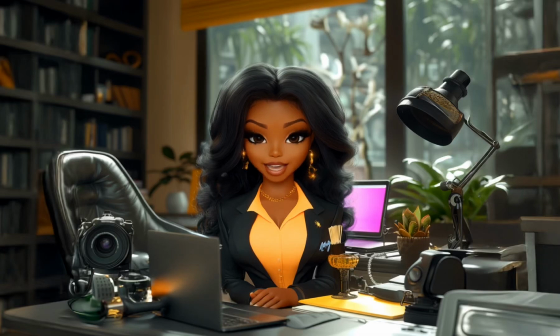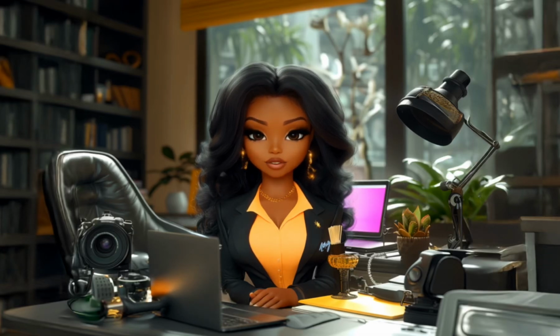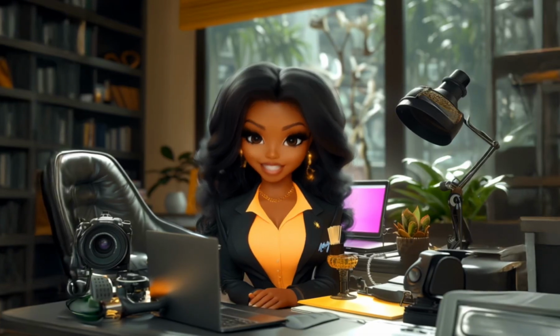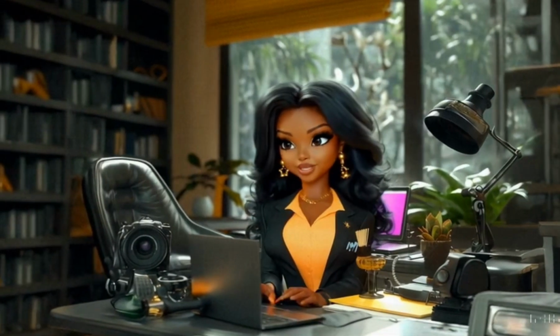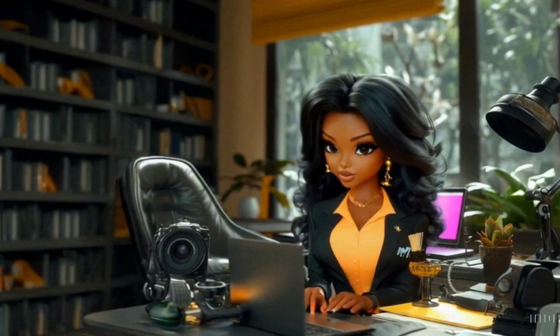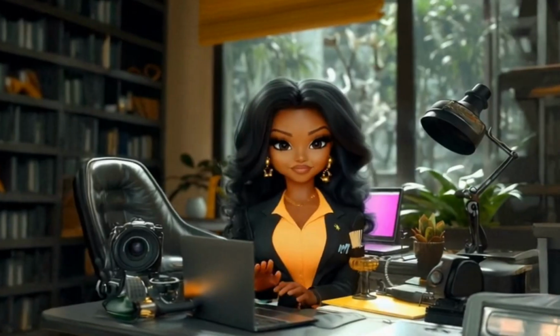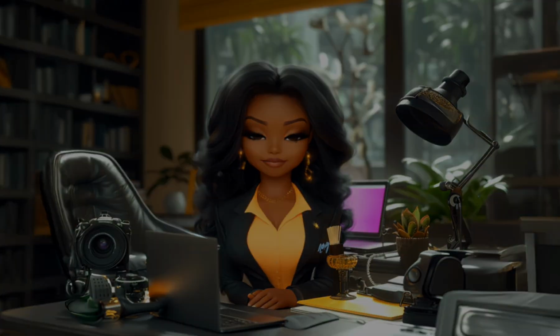Want to create stunning AI images in minutes? I'm Liaison, and I'll be teaching you how to do that today using Bing and MidJourney. Take a moment to create your free account on Bing and MidJourney before we get started. Once you have done that, let's dive in.